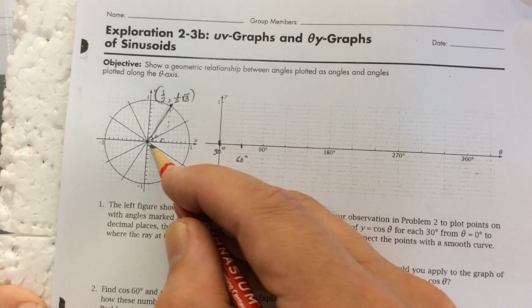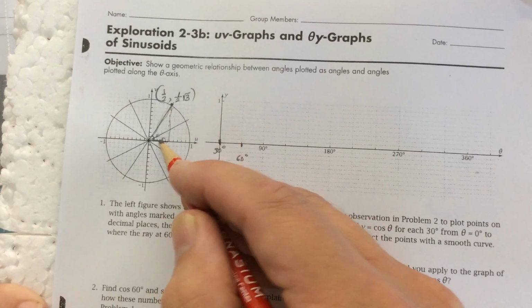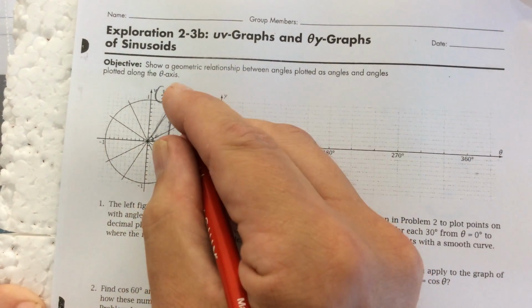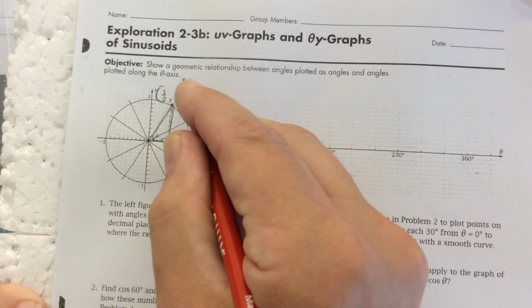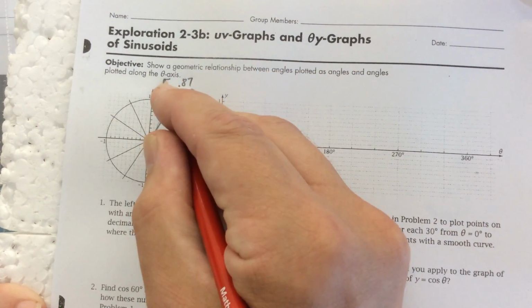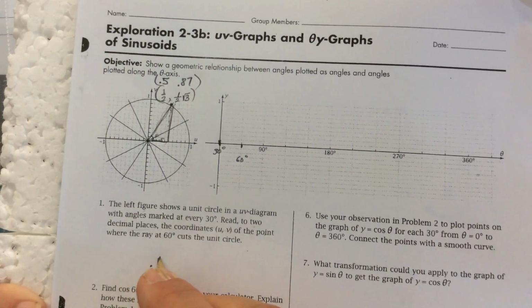This is 1. This is going to have to be half of 1. And this is going to have to be this times the square root of 3. So that's how it turns out. And if you use a calculator, I think you wind up with 0.87 over here. And over here you wind up with 0.5. Okay, so I think that's what they're looking for here.